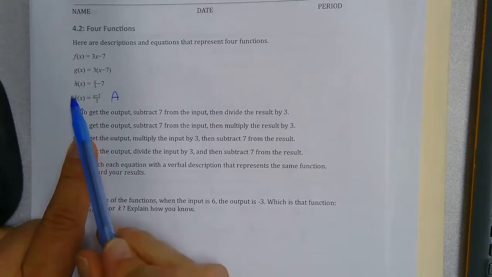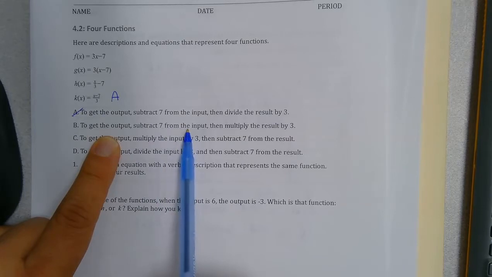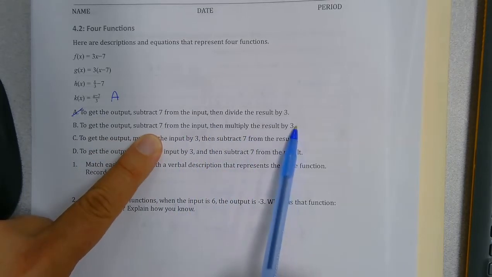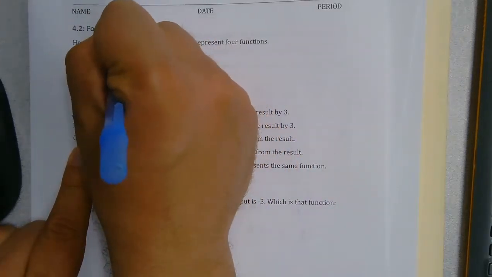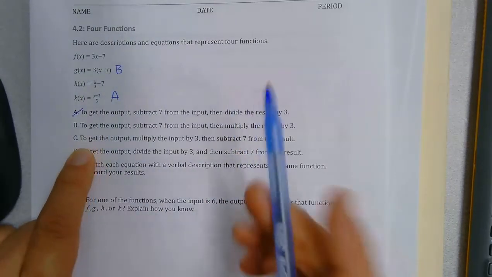So now to get the output, again, we subtract 7 from the input and then multiply the result by 3. So we subtract 7 first and then multiply by 3. So that's B.